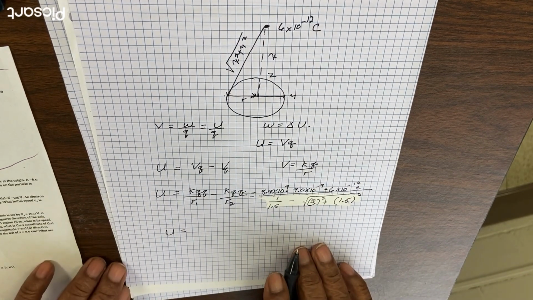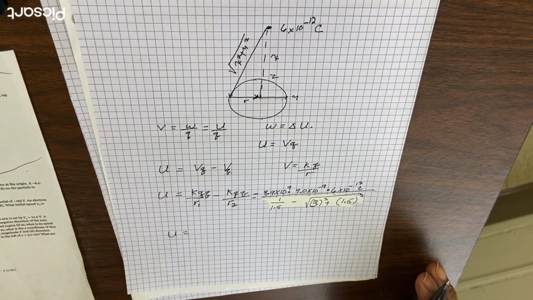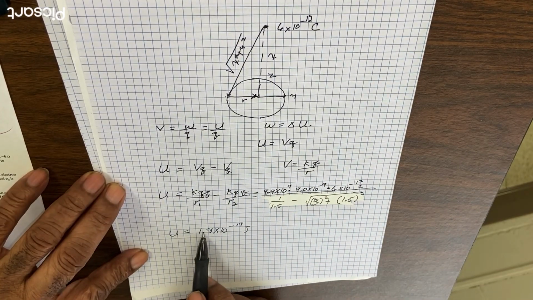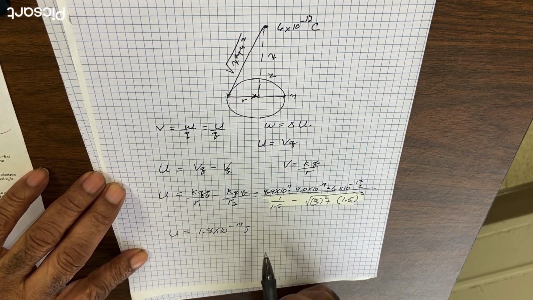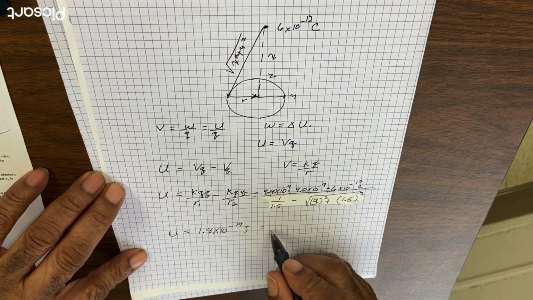We'll pause and do the calculations. So that is equal to 1.8 times 10 to the minus 19 joules, which is also equal to the work.